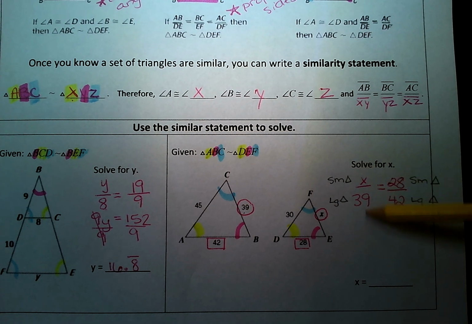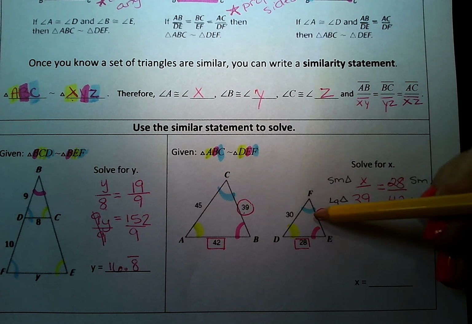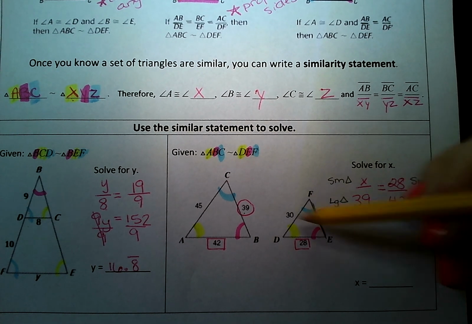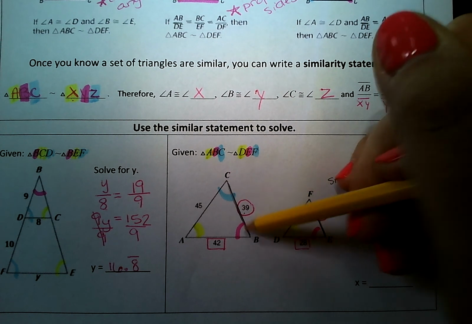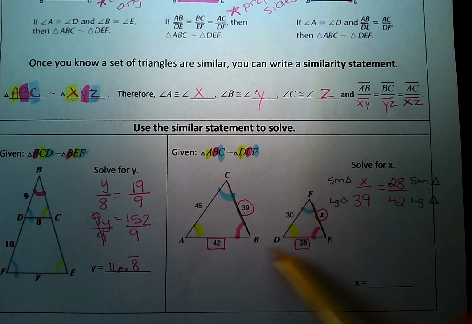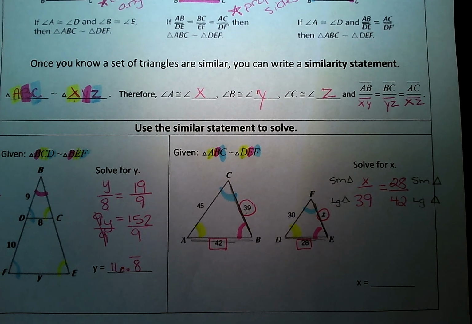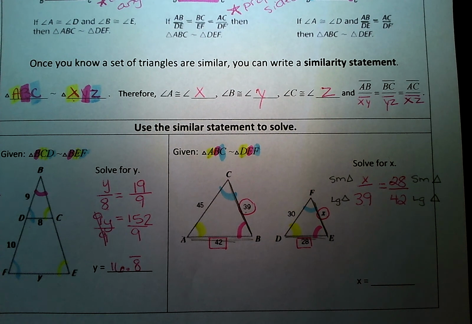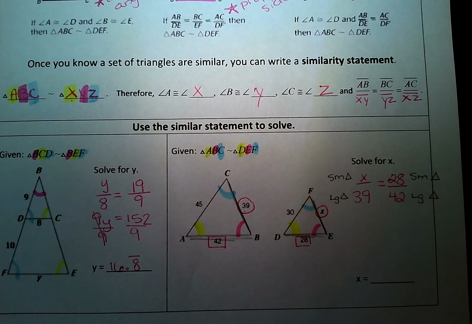This side of the equation are the corresponding parts. X and 39 came off the right side of the triangle, where 28 and 42 came off the bottom of the triangle. So everything's just got to be matched up and categorized before you even begin the algebra, okay?